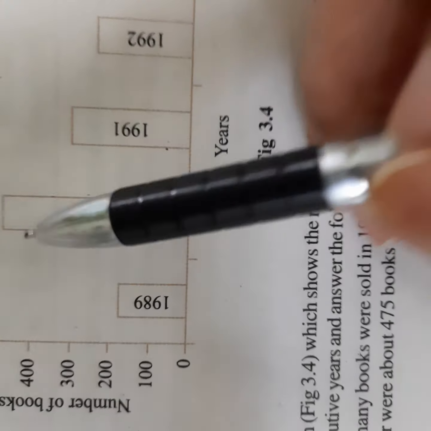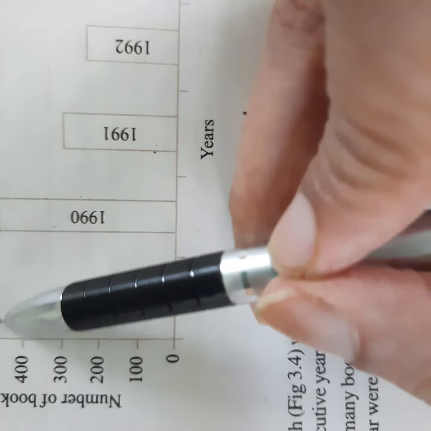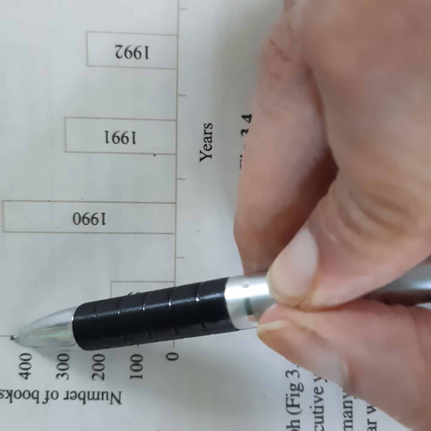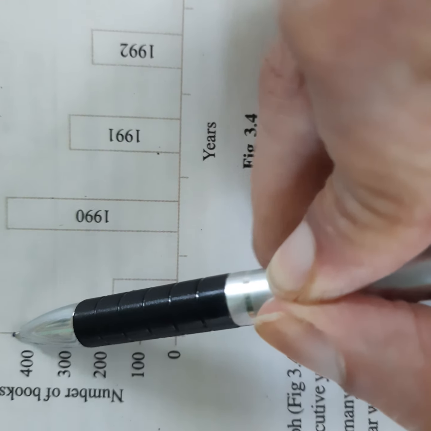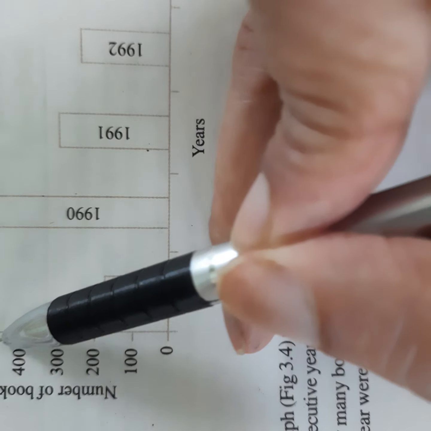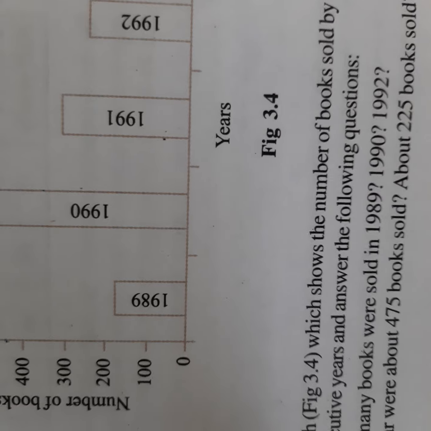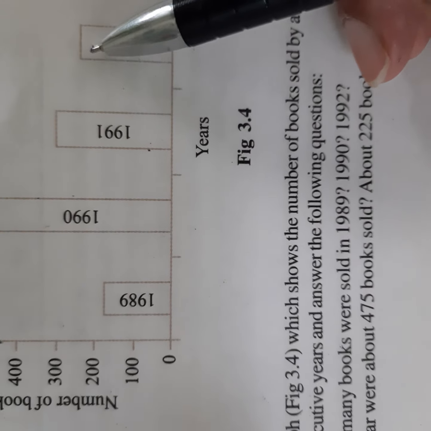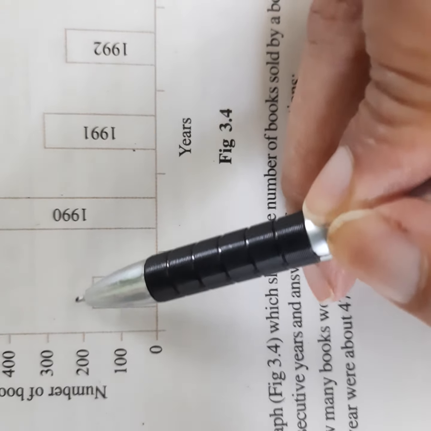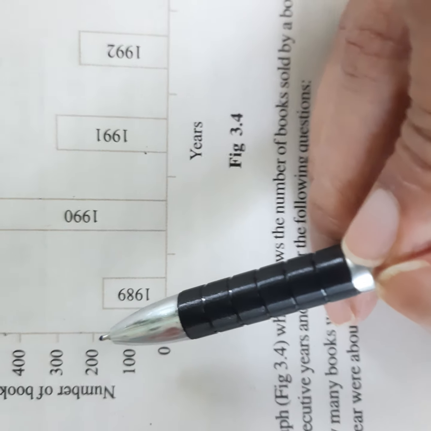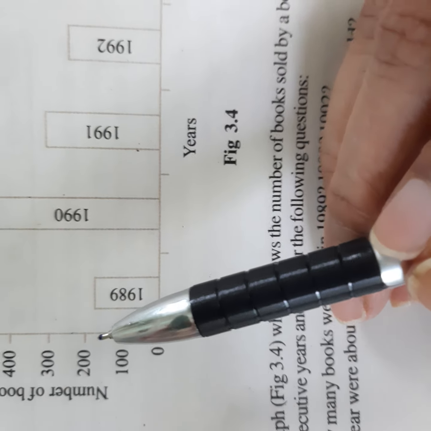Then in 1990 the books sold were 475. Then in 1992, see, it comes just after 200.